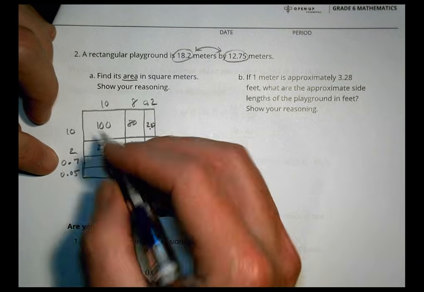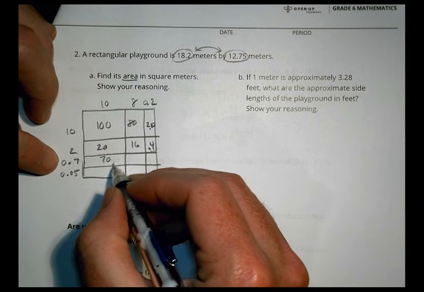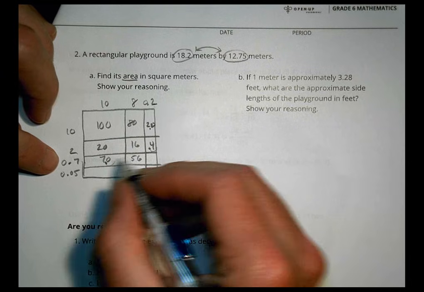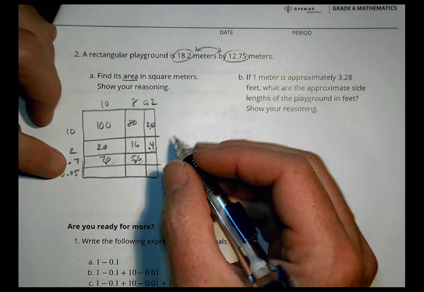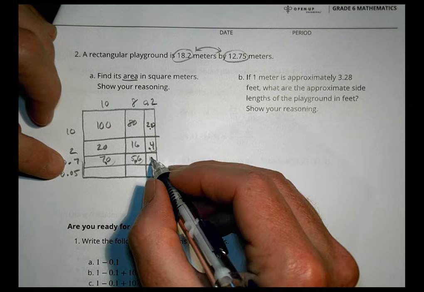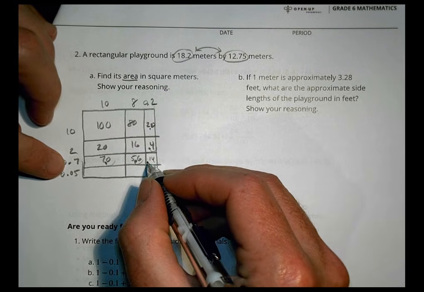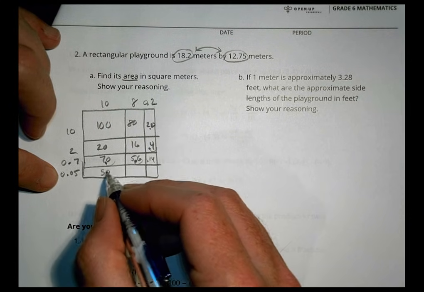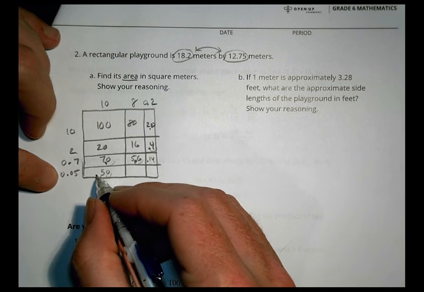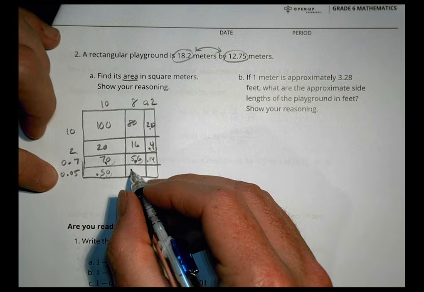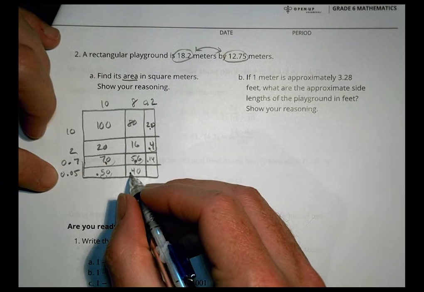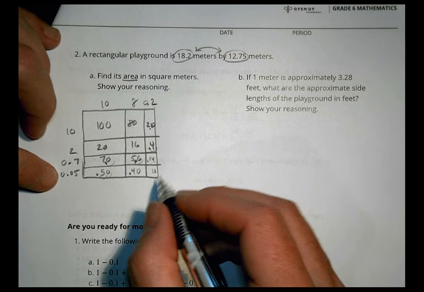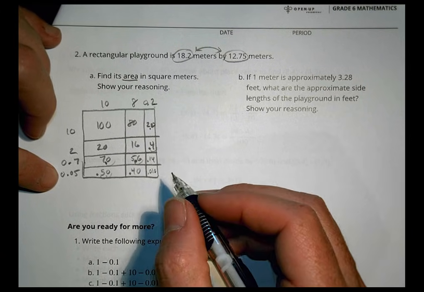7 times 10 is 70, with 1 behind the decimal makes 7.0. 8 times 7 is 56, with 1 behind the decimal, so we get 5.6. And 2 times 7 is 14, with 2 behind the decimal, so we get 0.14. And finally, 10 times 5 is 50, with 2 behind the decimal, so we get 0.5. 8 times 5 is 40, with 2 behind the decimal, so we get 0.40. And 2 times 5 is 10, and we have 1, 2, 3 behind the decimal, so we have a 0.010.